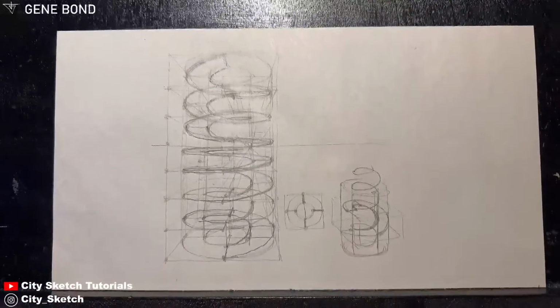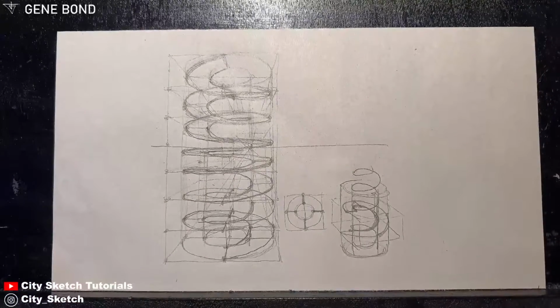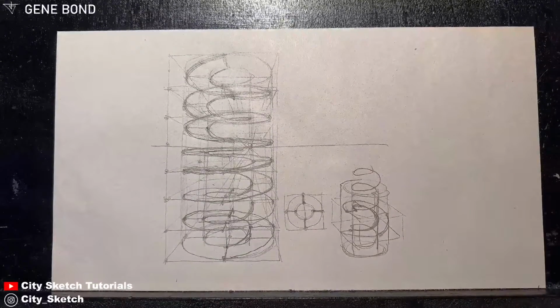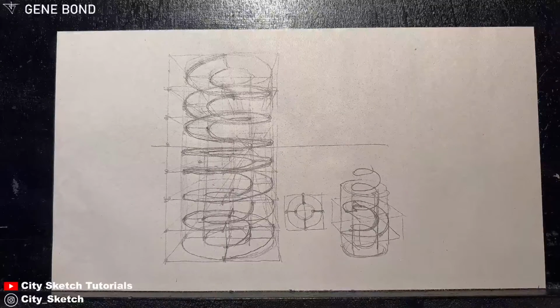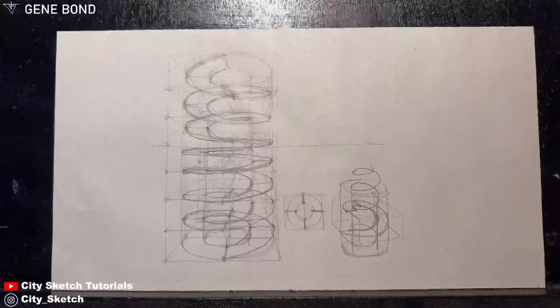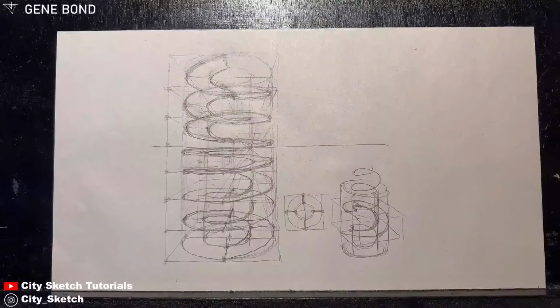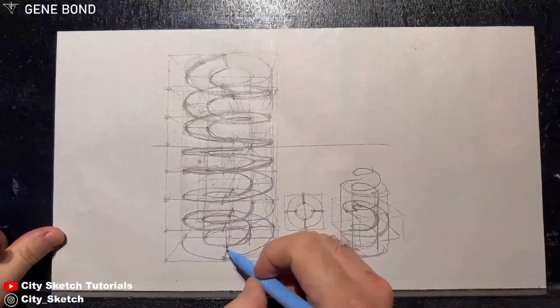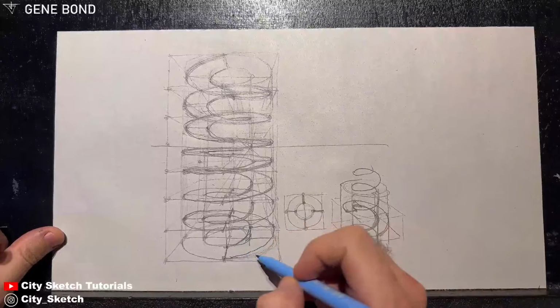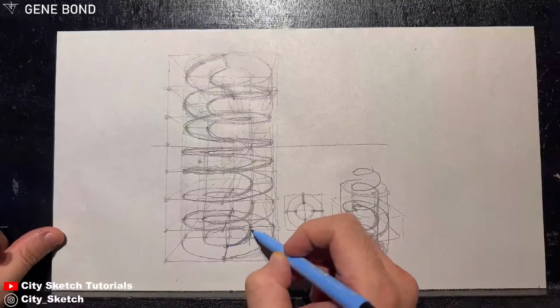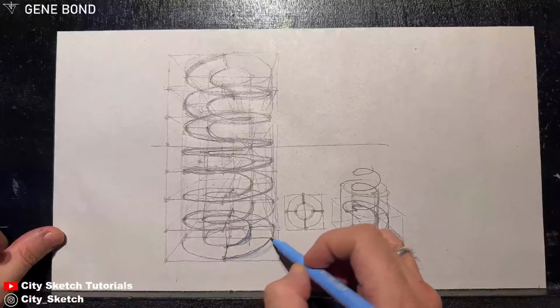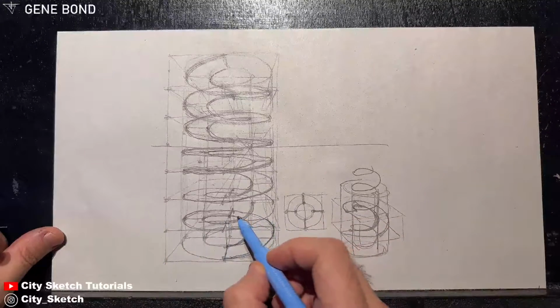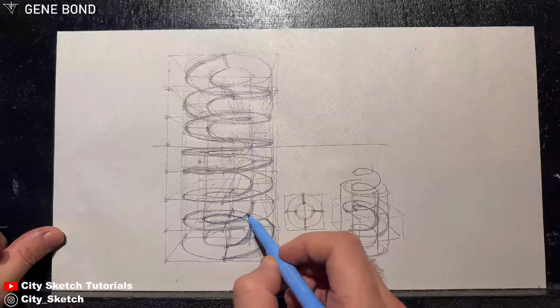Okay, so this, let me make different colors so it will be more clear. Okay, so ribbon start here. It goes up here. It goes here.